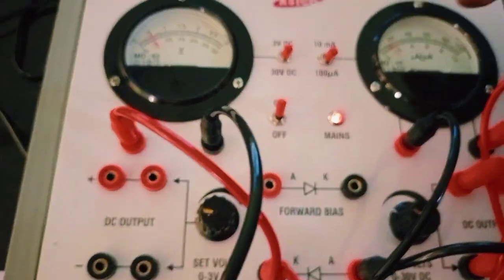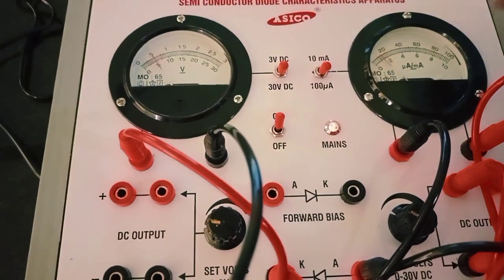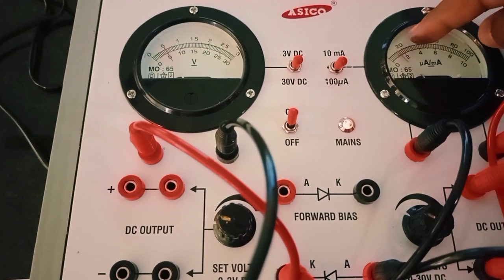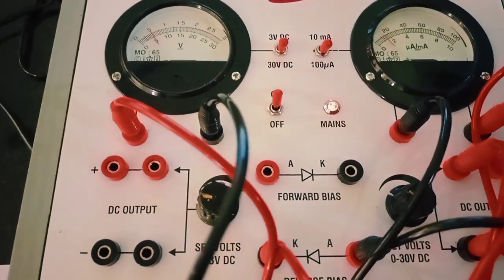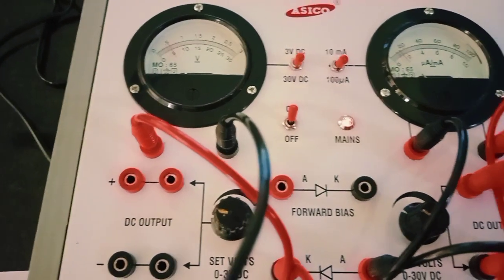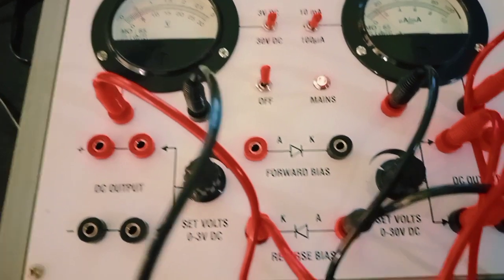So for 5 volt I'm getting current, not the down one, I'm taking the upper range. Now it's 0 to 20, that means each one is 2, so it just crossed the half mark, that will be 12, right? So I'll note down again like the previous one.